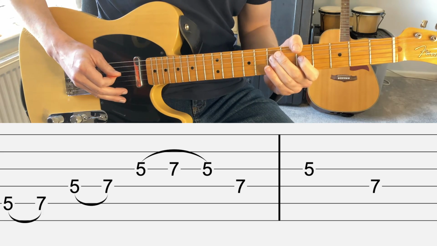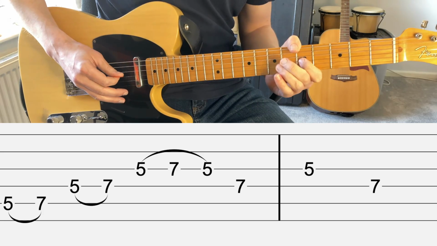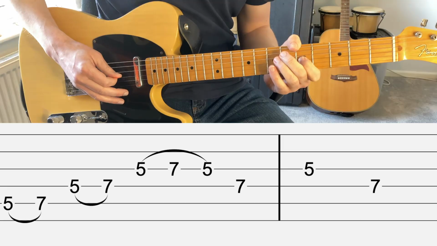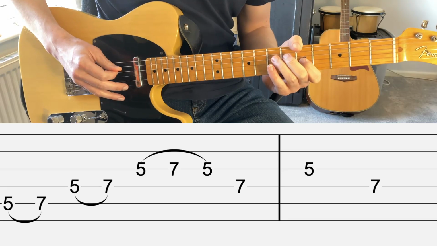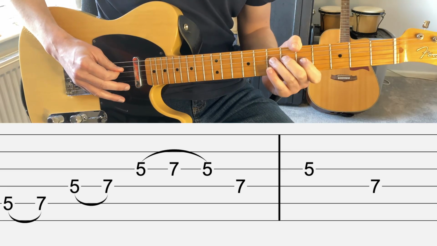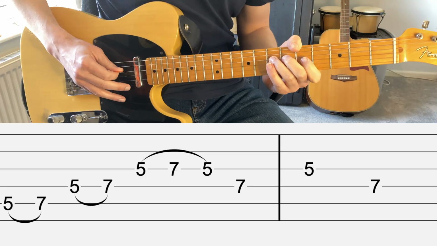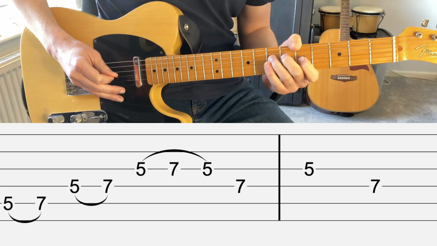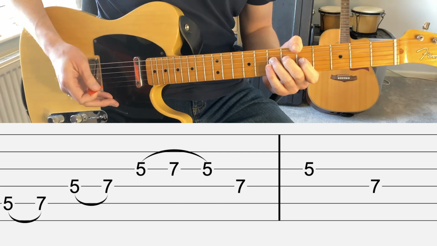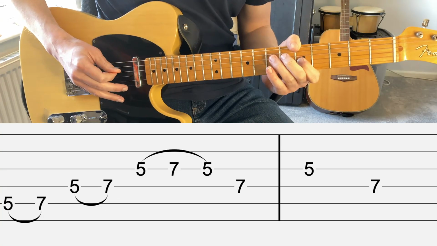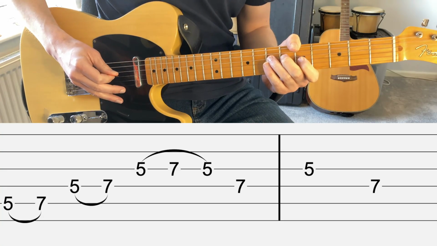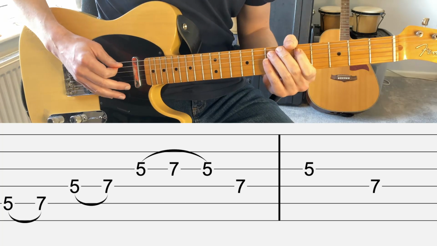But then on the next bar, we're going to play a 5 on the G string, basically for 2 beats. 1, 2, and then we're going to play the 7 back on the D string for 2 beats as well to finish off the lick. Right, so that whole second bar is 1, 2, 3, 4, basically. And then the whole lick together.